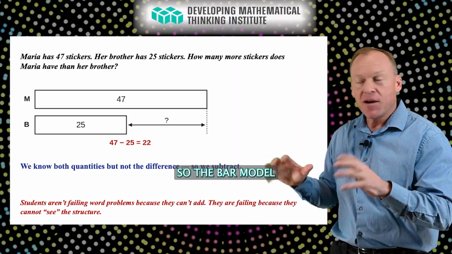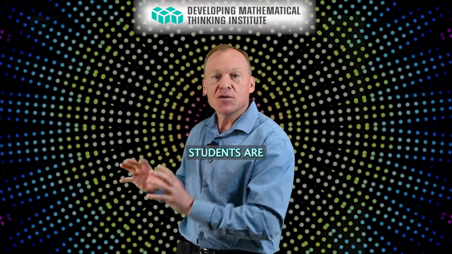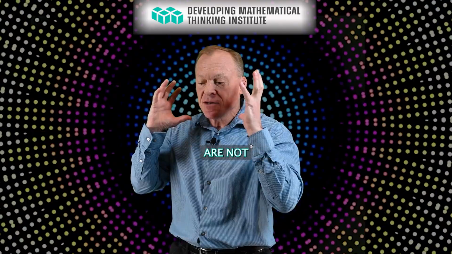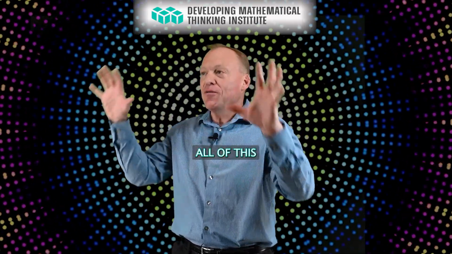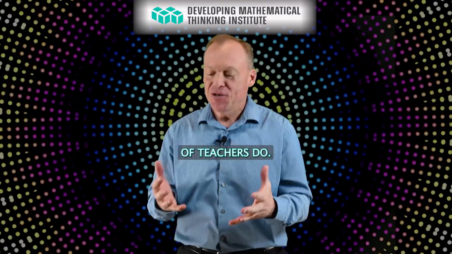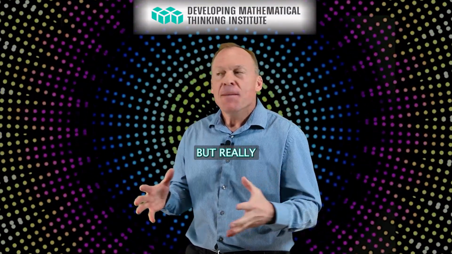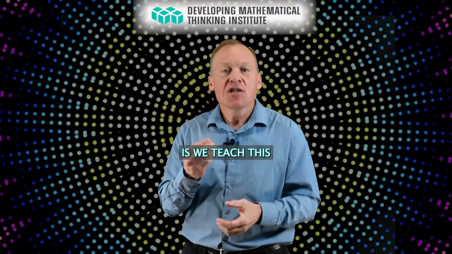So the bar model, again, focuses on that structure, takes the weight off of what students are thinking, so their minds are not going through all of this work of trying to read the problem, understand the problem. A lot of teachers do a lot of cute ways of doing it, and so don't be mad at me, but you still can circle numbers, you can underline keywords, phrases, things like that. That's great, but really what it comes down to is we teach this where each sentence, each section is what part of the bar model is this showing?